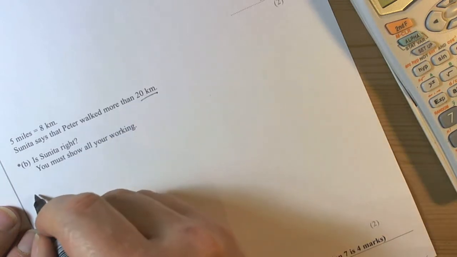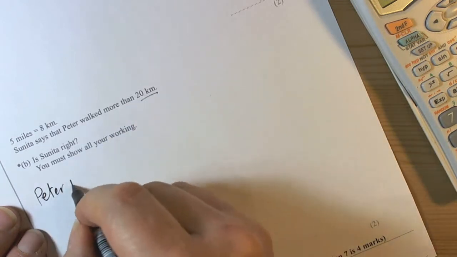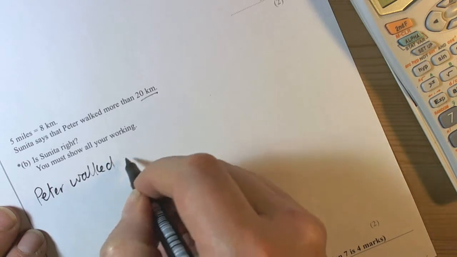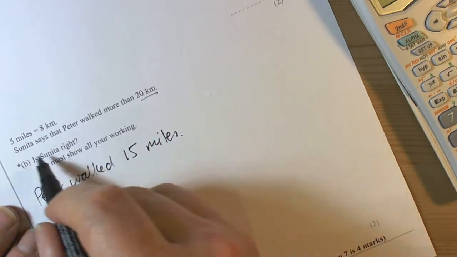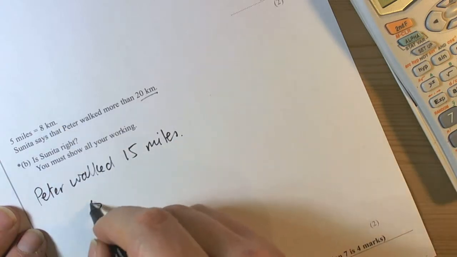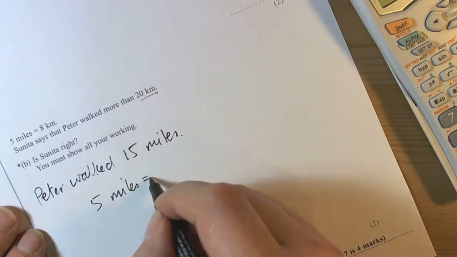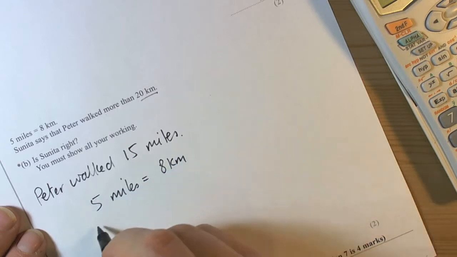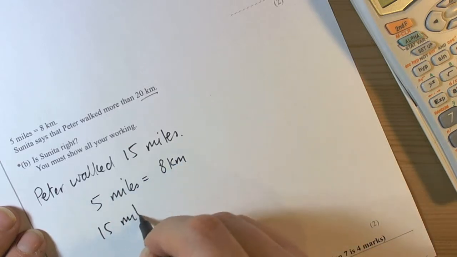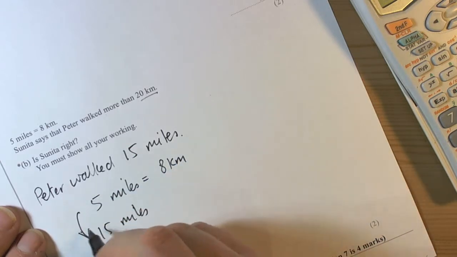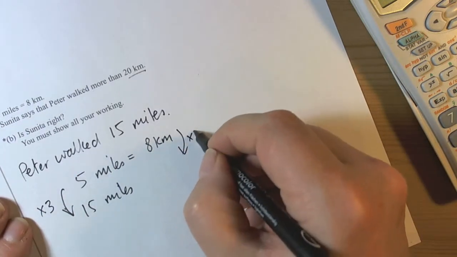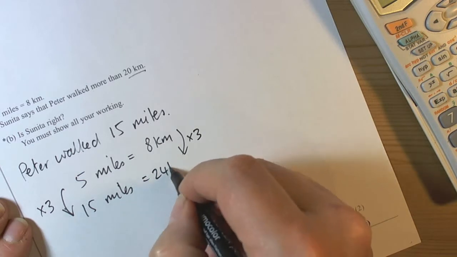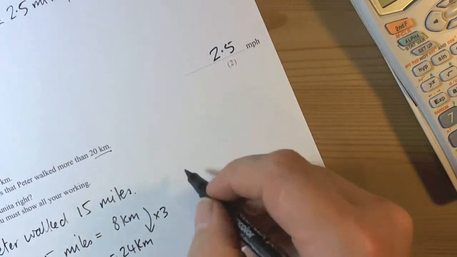Now we know the journey. So Peter walked 15 miles. So 5 miles for every 8 kilometres. So 5 miles equals 8 kilometres. So 15 miles. Fairly straightforward proportion question here. So we can times up by 3 and times up by 3. So that's 24 kilometres. Lots of ways you could do this.